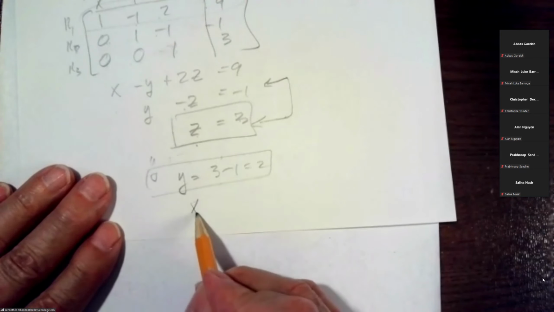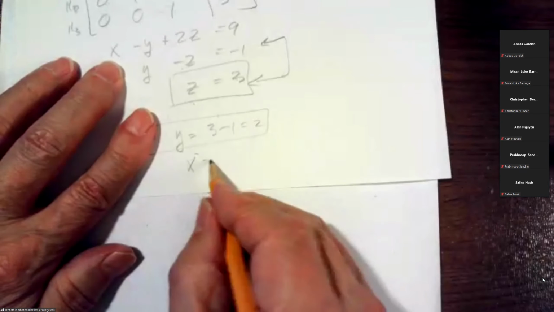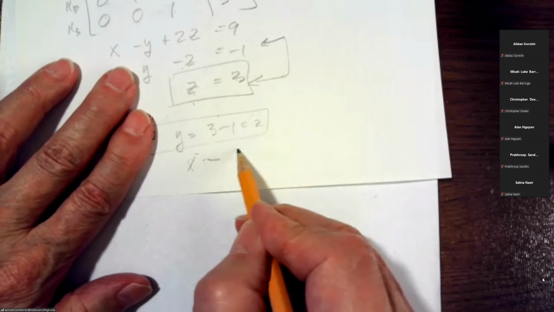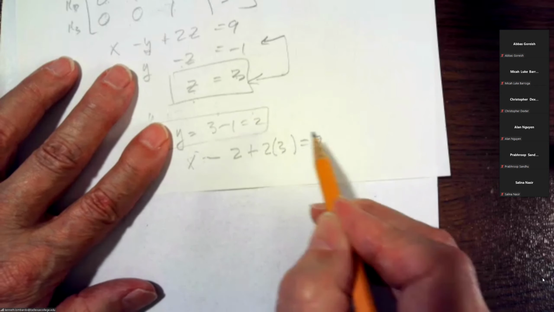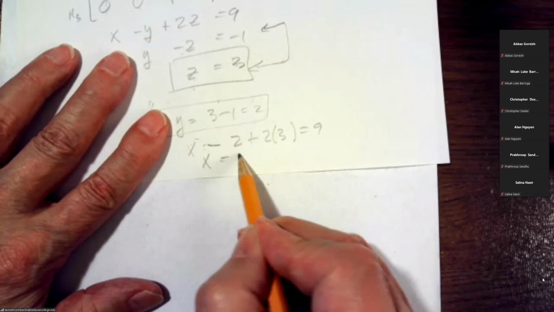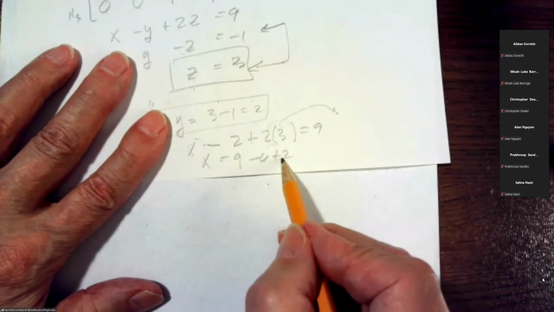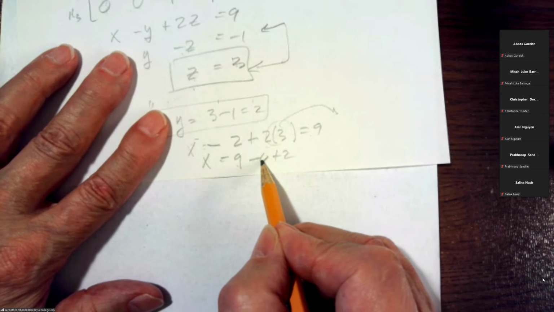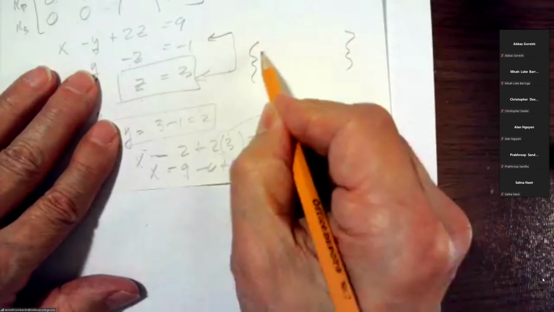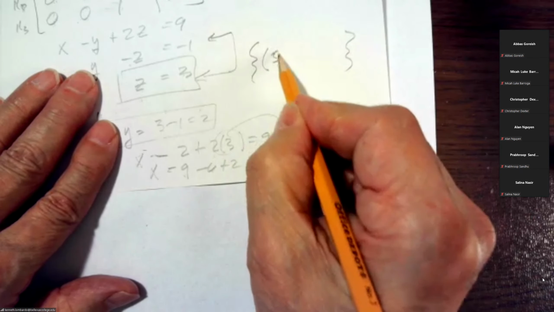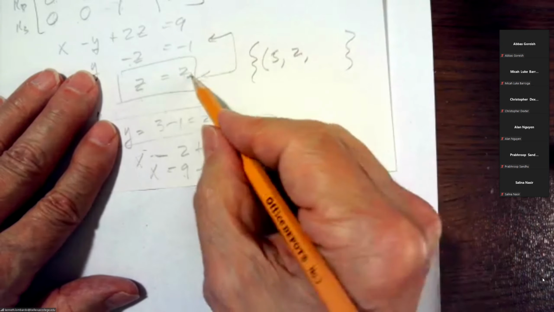And for X, we can substitute, and maybe I'll just leave it set up the way it is: X minus Y, which is 2, plus 2Z, which is 3, equals 9. So X equals 9 minus 6 plus 2. Bring this over to be negative 6, bring this over positive 2. So 11 minus that is 5. So our solution set becomes X is 5, Y is 2, and Z is 3.